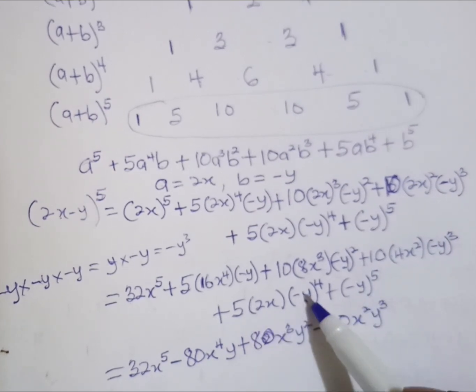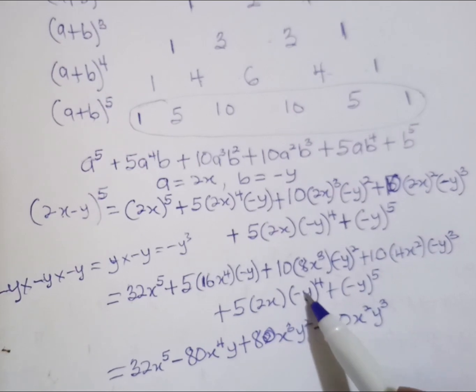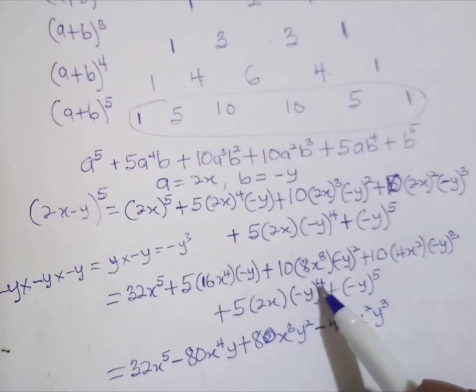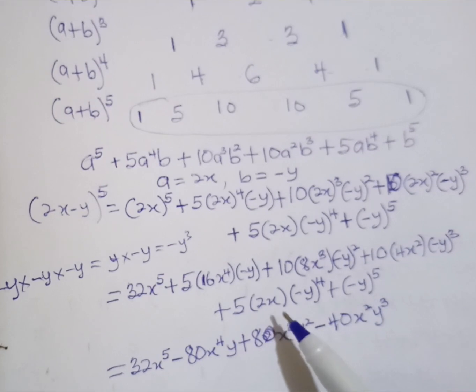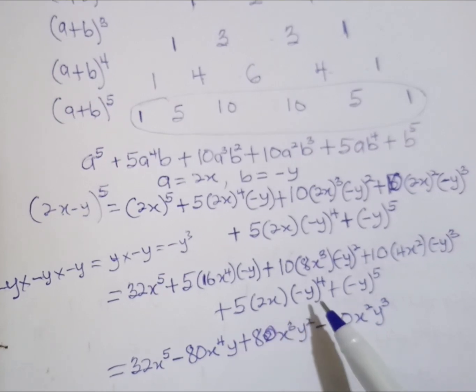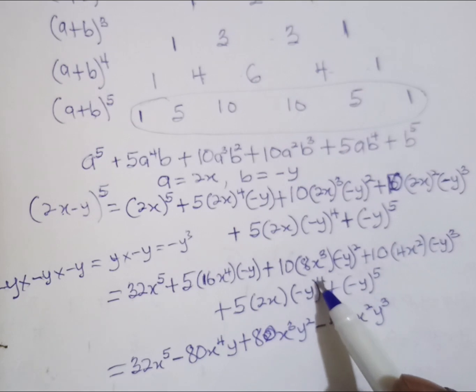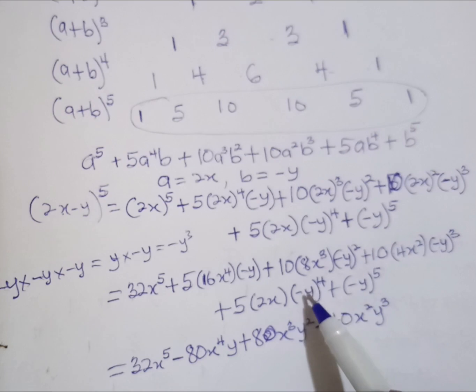And now here, this is what? 4. So if it is negative exponent 4, know this trick. Anytime a negative number is squared or the exponent is even, know that it will be what? Positive. Whenever the exponent of a negative number is even, then we are going to get positive. But when the exponent is odd, you are going to get what?